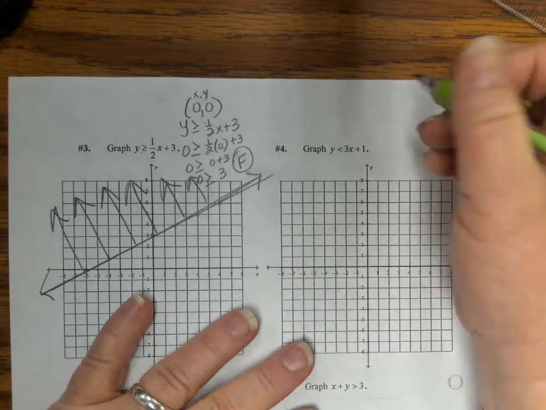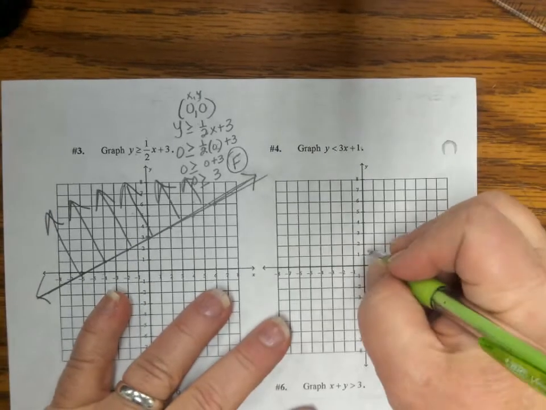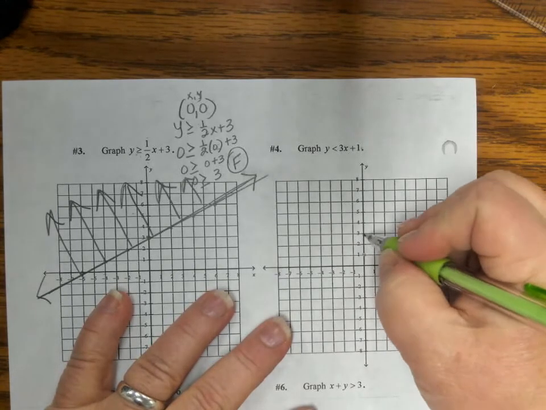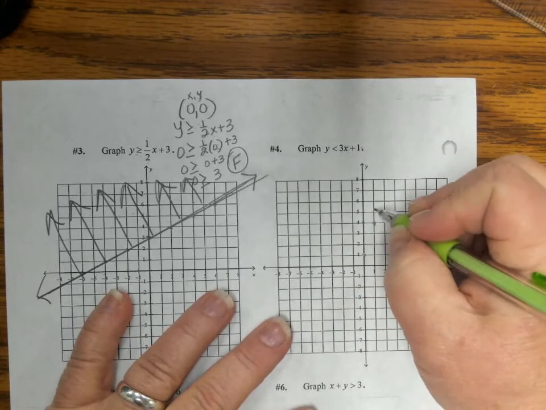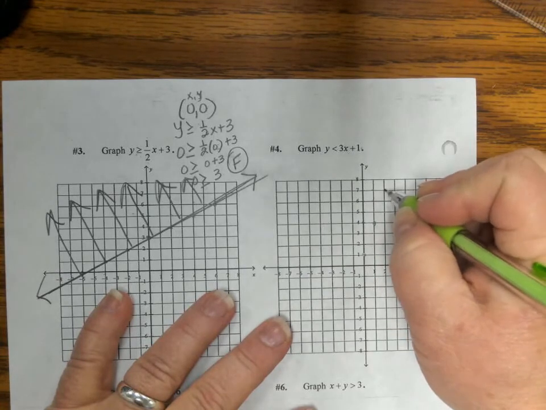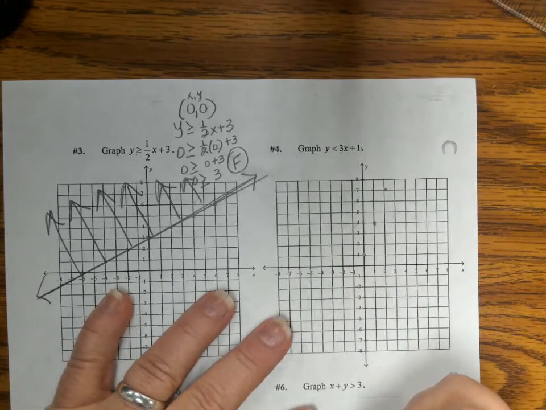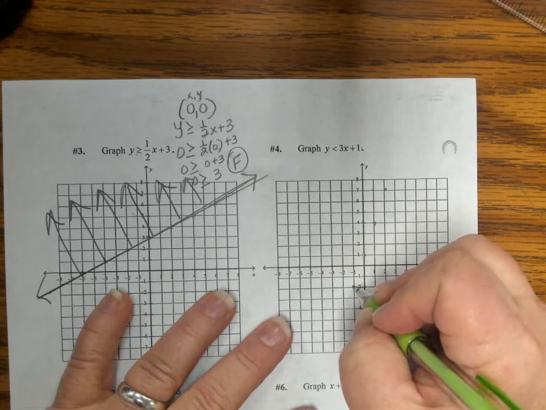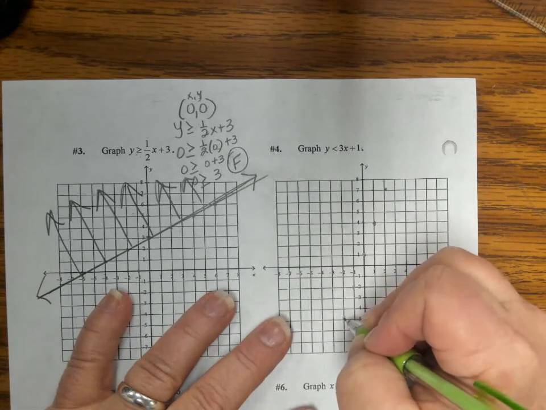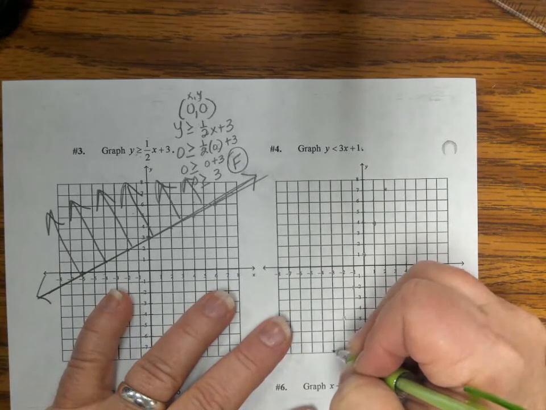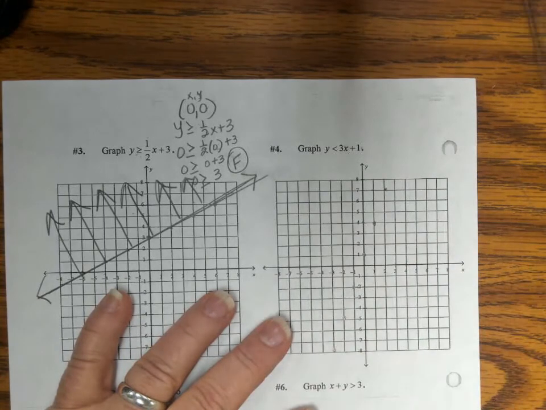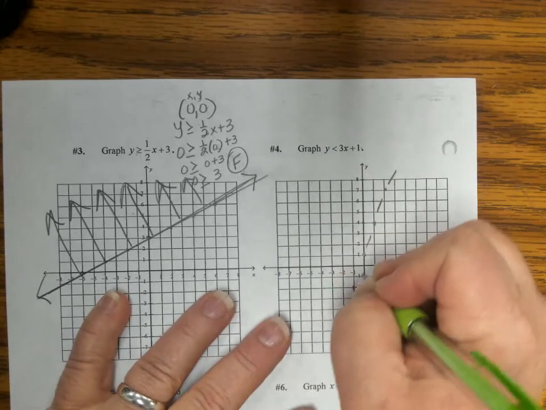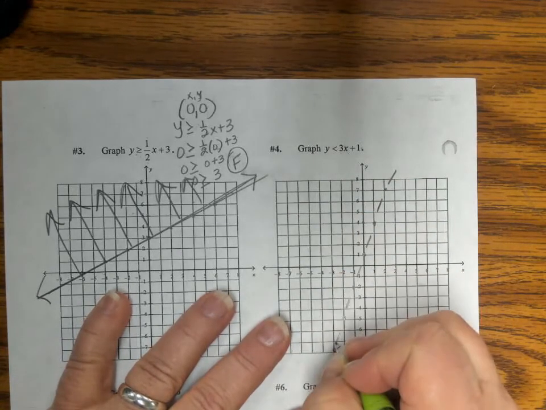So I've got positive 1 as my y-intercept, and my slope is up 1, 2, 3 over 1. That's about as far up as I can go, but I can go down here. I'm going to go 1, 2, 3 and over 1, again 1, 2, 3 and over 1, and again. Ooh, look at that. And it's not going to be a solid line. It's going to be a dashed line. So I'm going to put some dashes in there.